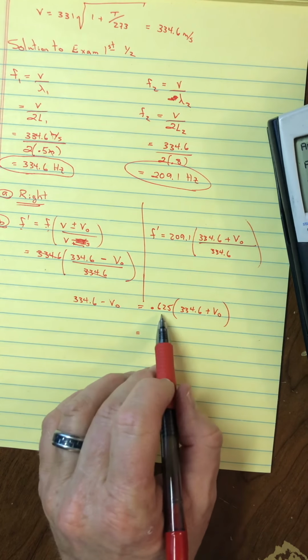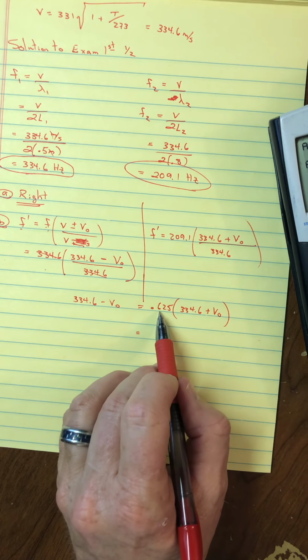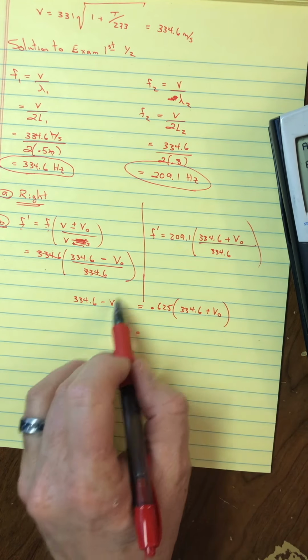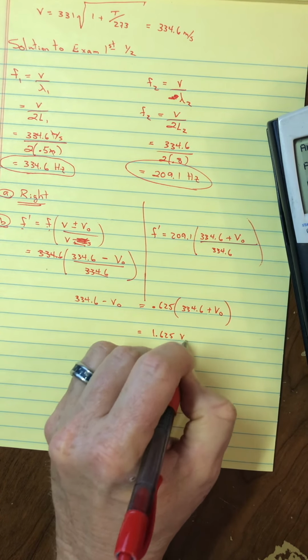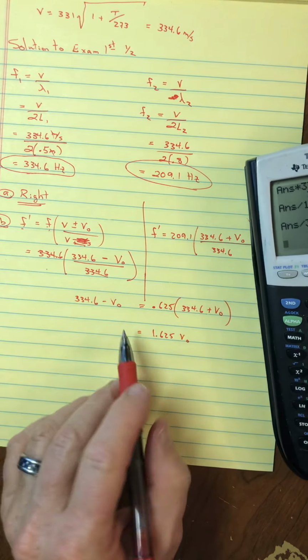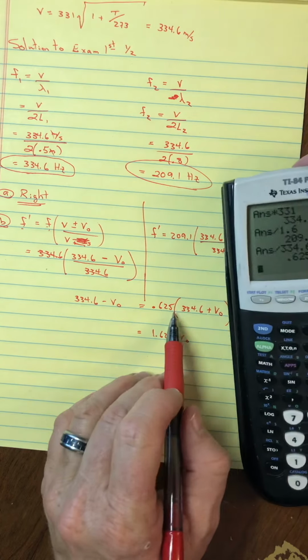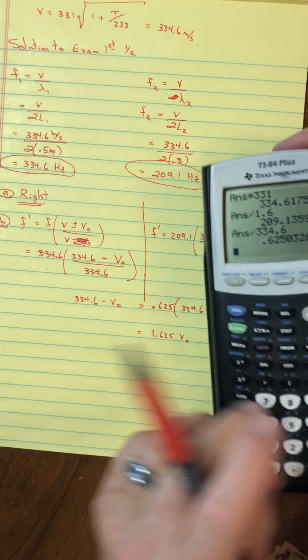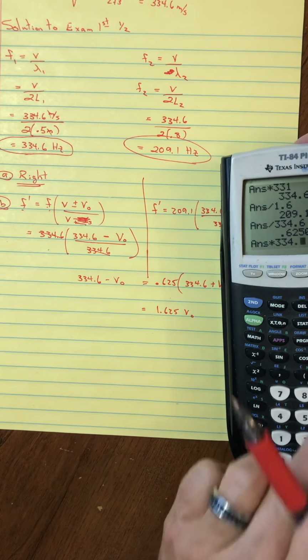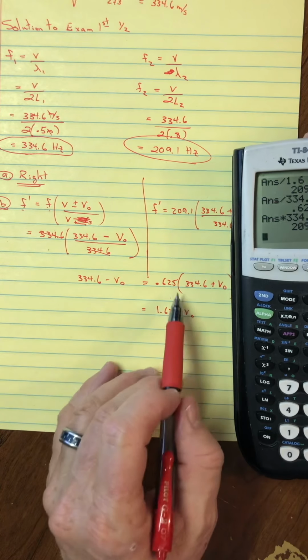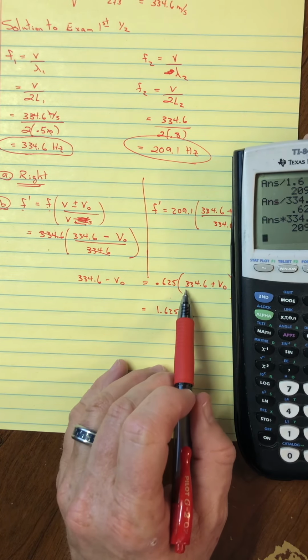So when I do the distributive property, this 0.625 will go here, and if I bring that over, that gets 1.625 V naught. And then this over here would be this number times 334.6. So that's this side of the equation.